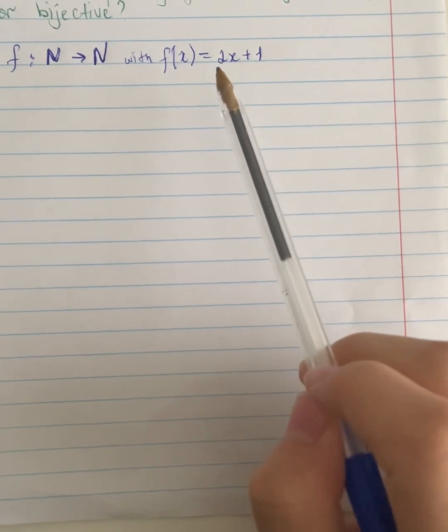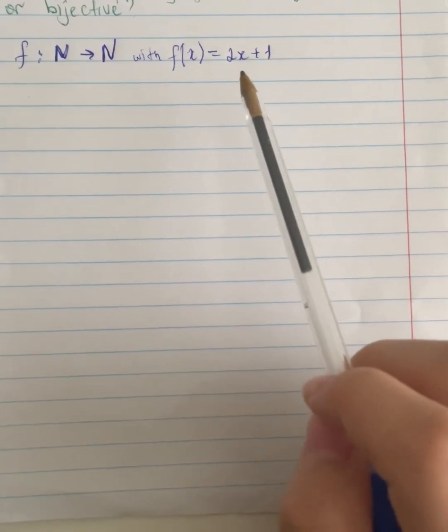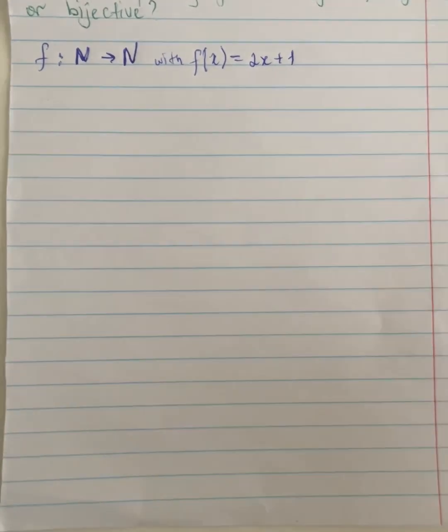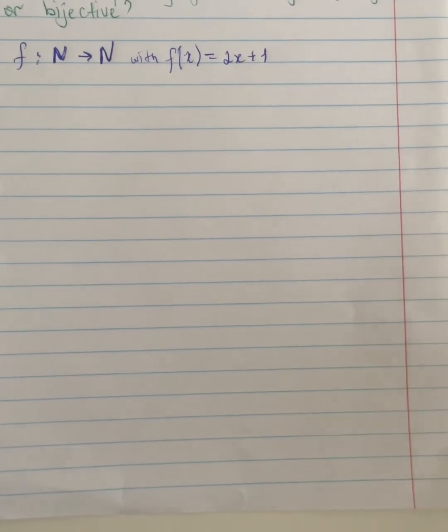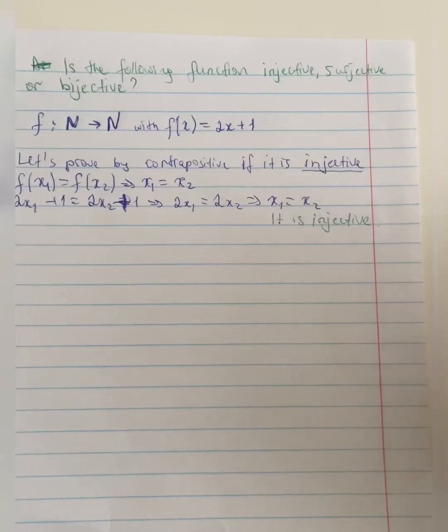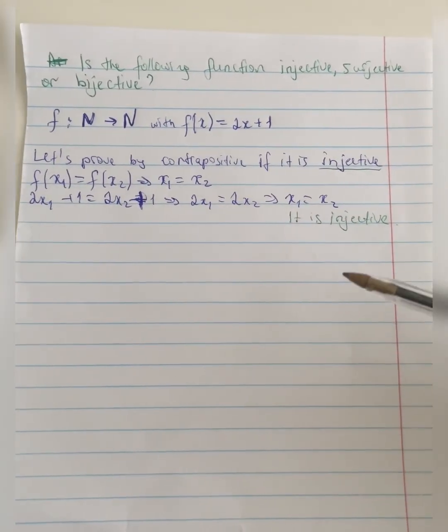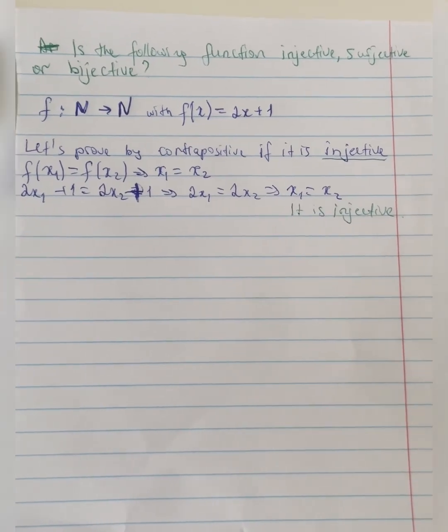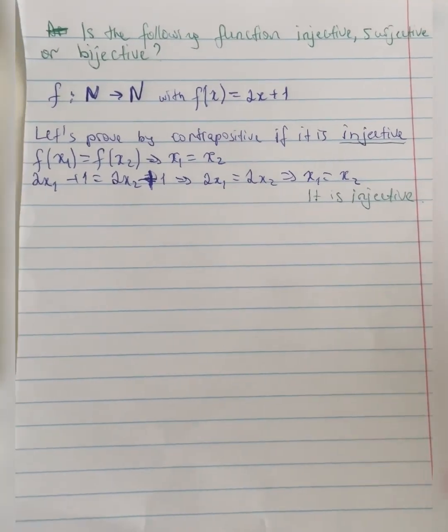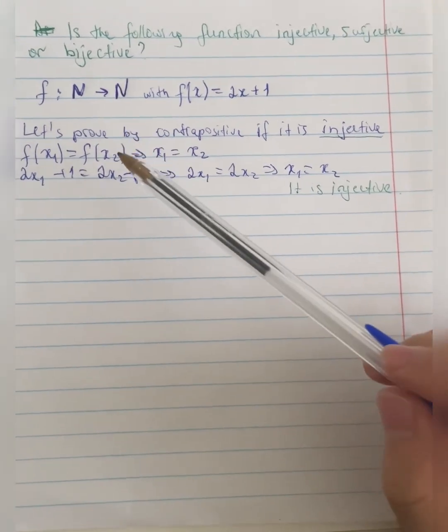Let me write down. So basically, for injective, we try to prove it via contrapositive. We will try to get the same x values to show the contrapositive of the function. Okay, let me write that down. Here you can say we try to prove it by contrapositive. What is contrapositive? Basically it is if not A, then not B. I'm saying let's imagine our function is not injective.